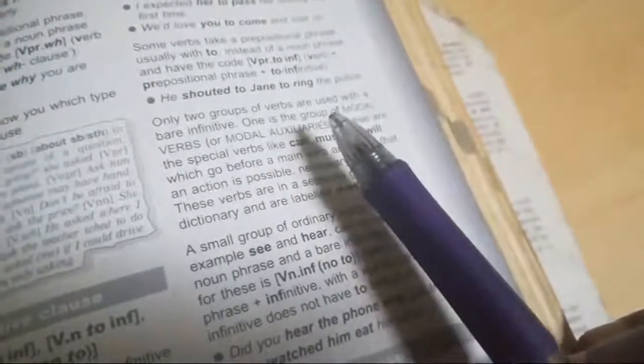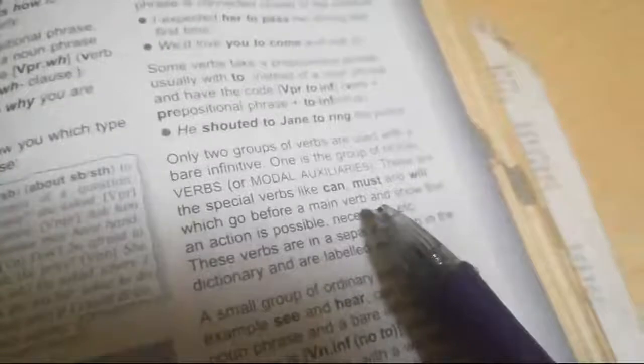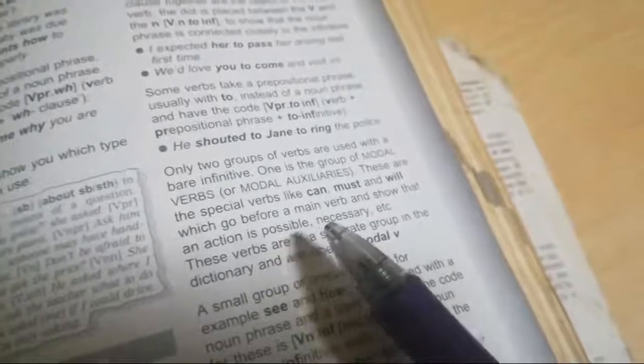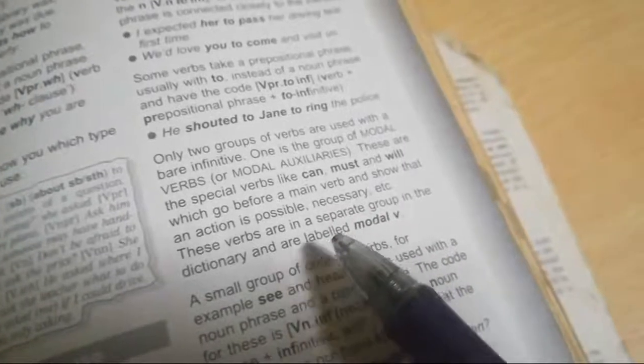Only two groups of verbs are used with a bare infinitive. One is the group of modal verbs or modal auxiliaries. These are the special verbs like can, must, and will, which go before a main verb and show that an action is possible, necessary, and more. These verbs are in a separate group in the dictionary and are labeled modal verbs.